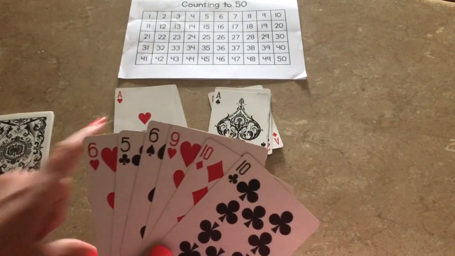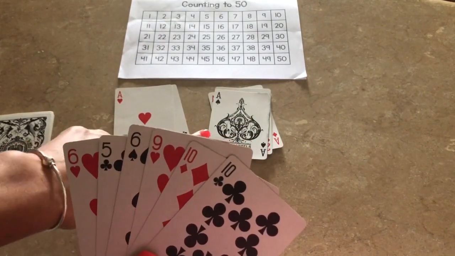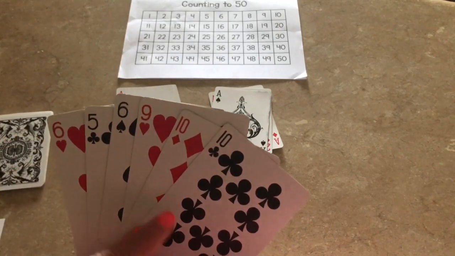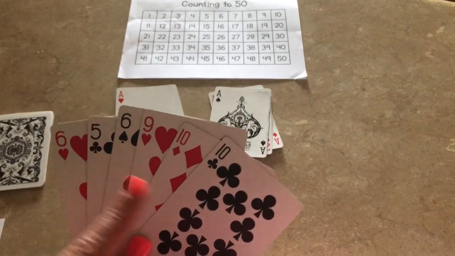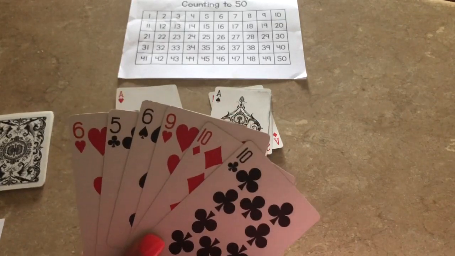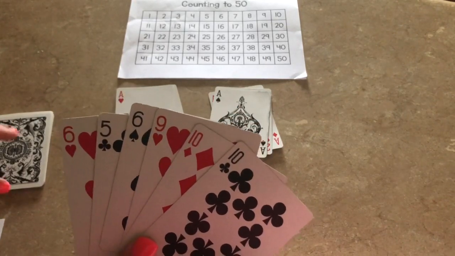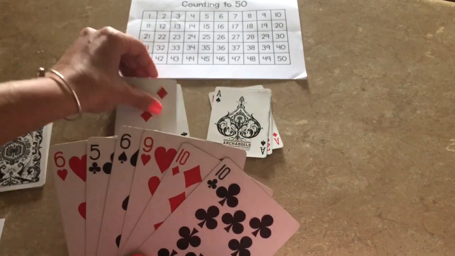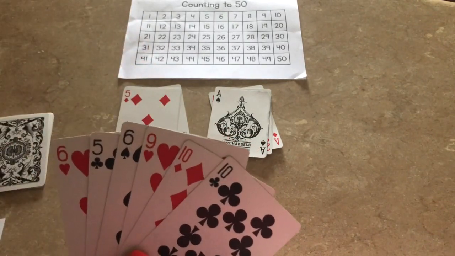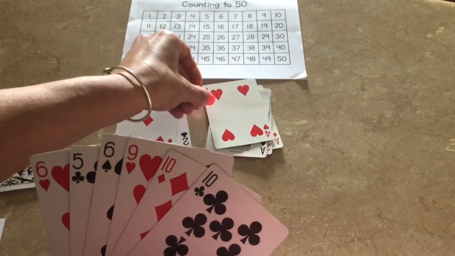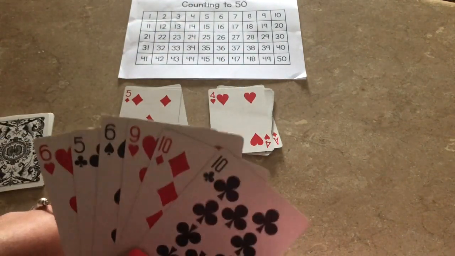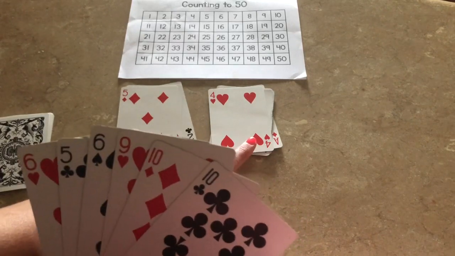Now, when I look at these 2 numbers, there's a 1 and a 1. I don't have any 0s and I don't have any 2s. So I'm kind of stuck. So what do I do? I take 1 card from my pile, flip it over, and 1 card from the partner's pile, or the other pile that you're not using. So now we have a 5 and a 4.